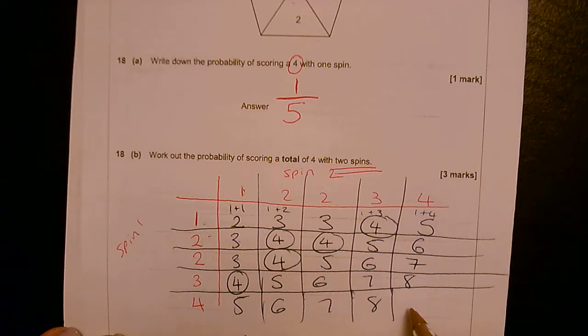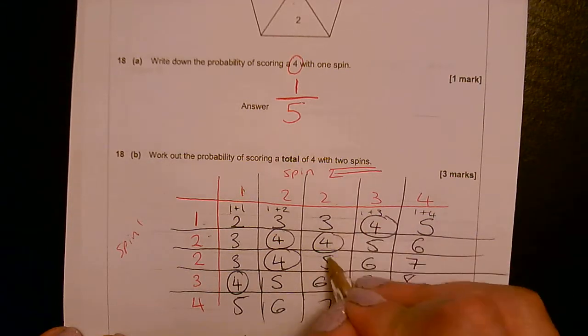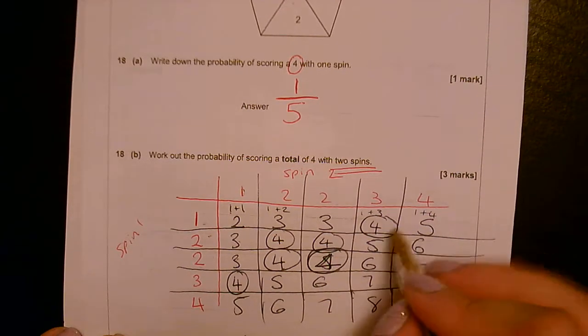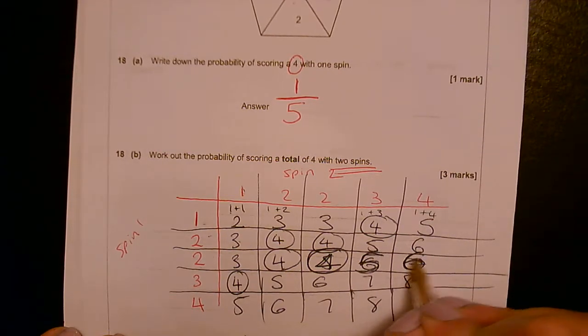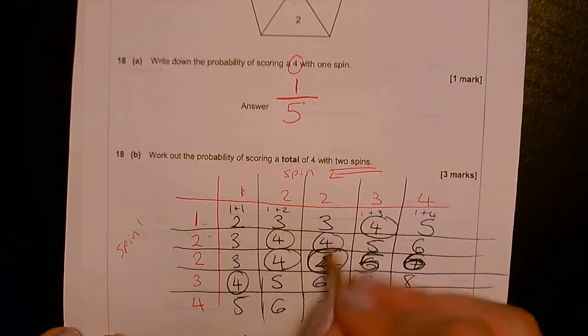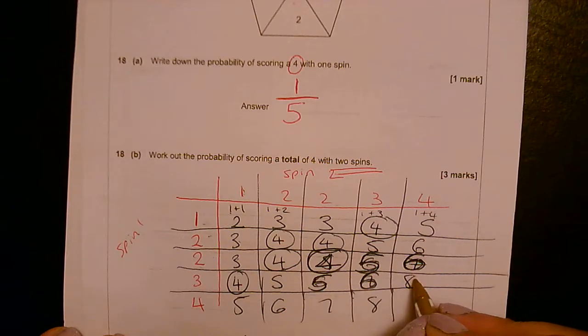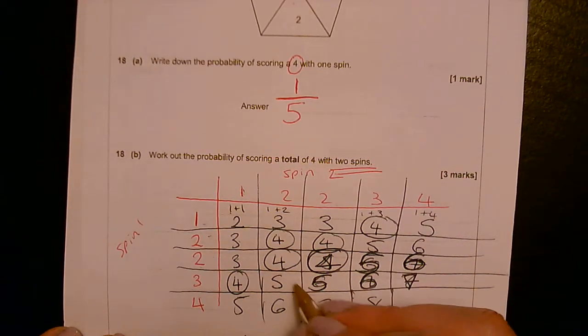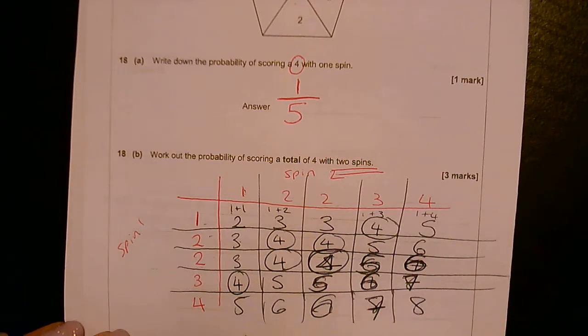Oh, I've messed something up here. That's me rushing it. Don't rush it. This is one of the problems: you look for patterns and they're not always there. 2 and a 2 makes 4 there, because I've got a repeat in the number. 3 and a 2 makes 5, and that makes 6 there. A 4 and a 2. 2 and a 3 makes 5. 3 and a 3 makes 6, then 7. 2 and a 4 makes 6, that makes 6, that makes 7, and that makes 8. Note to self, don't rush it.